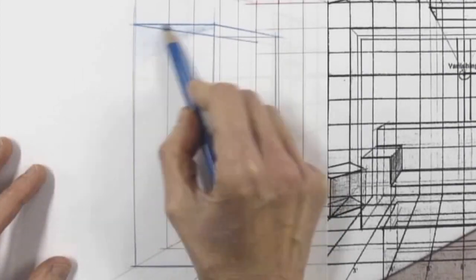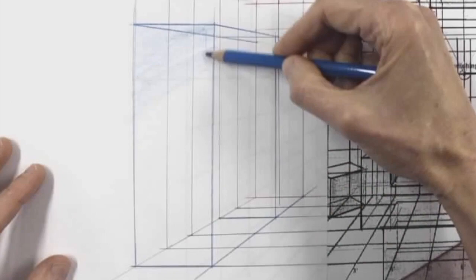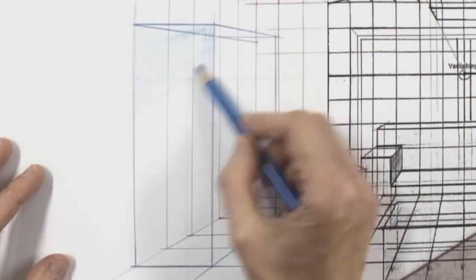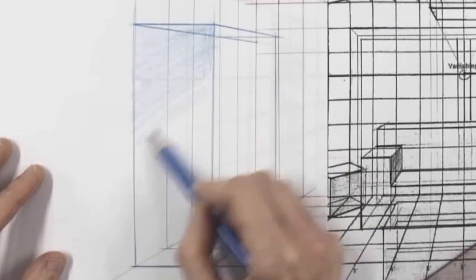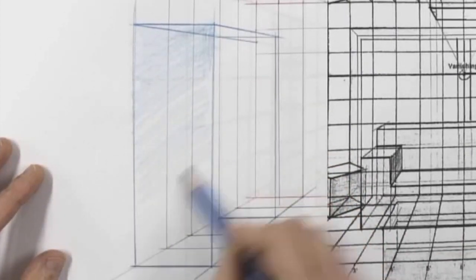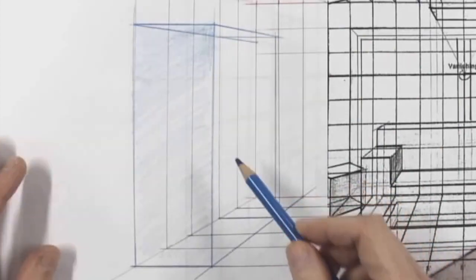So that opens up lots of possibilities for everyone, hopefully. I'll just do this side to show you that this side is facing us, just like the fireplace. It's this side that's facing us, and this part is facing away.